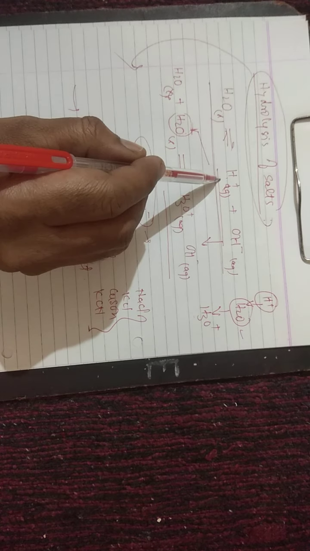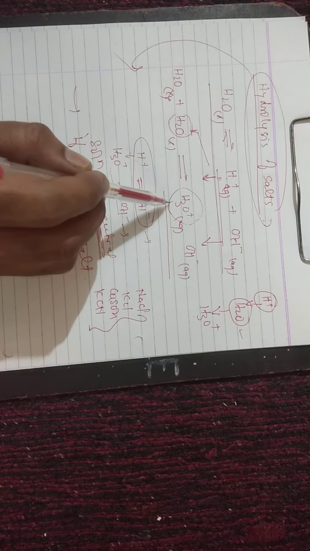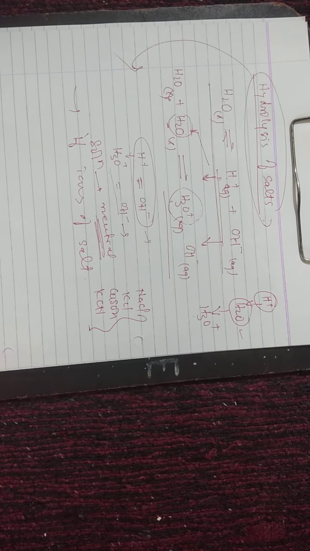Now remember, instead of writing H3O hydronium ion, we need one more water molecule. That is the main thing.